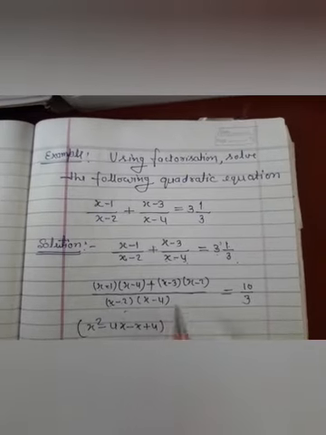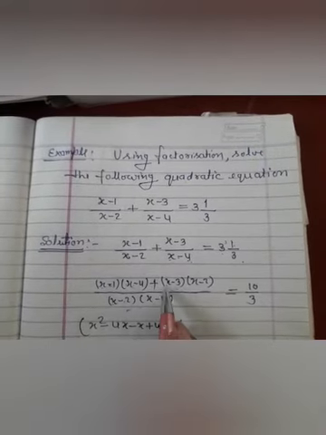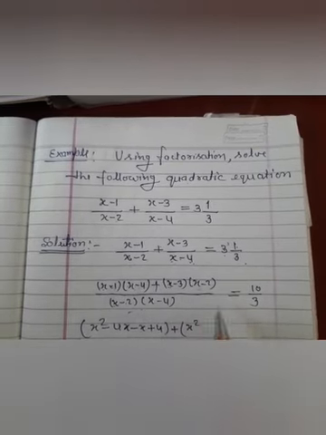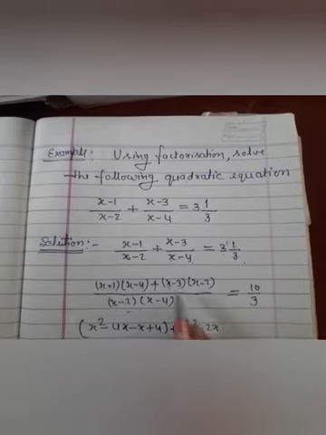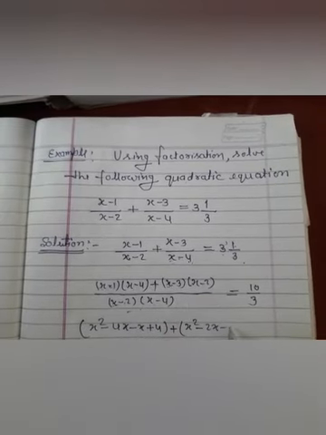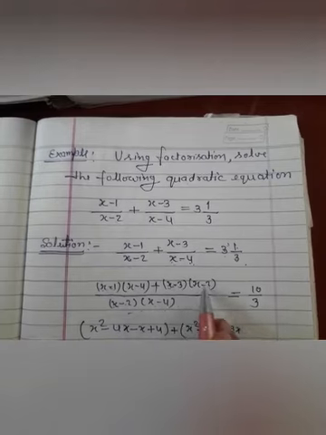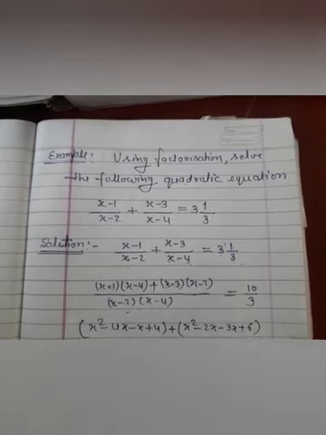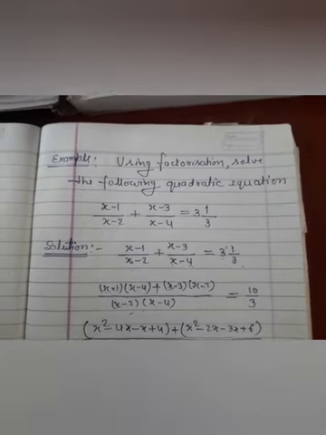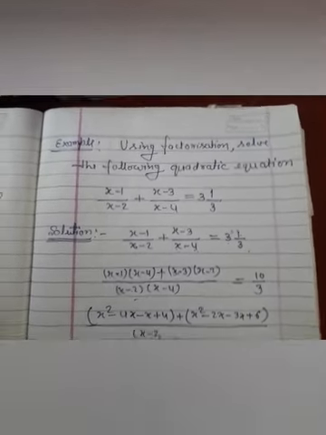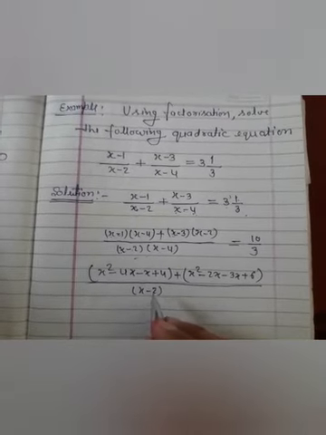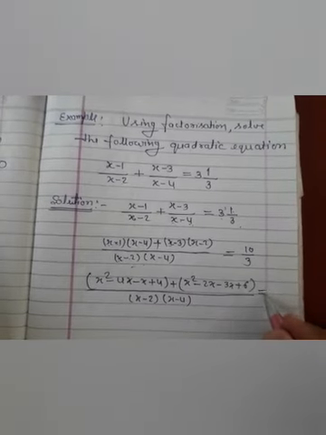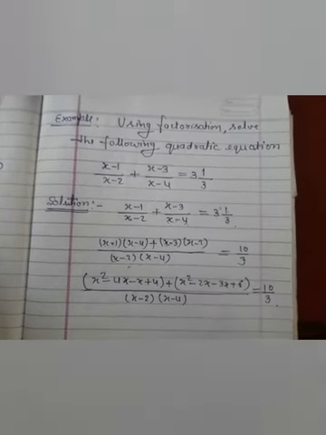This one is the first, and now the second one here: x into x, x square; x into minus 2, minus 2x; minus 3 into x, minus 3x; minus into minus, plus 3 into 2, 6, upon x minus 2 and x minus 4. Clear? This one is right, equal to 10 by 3.